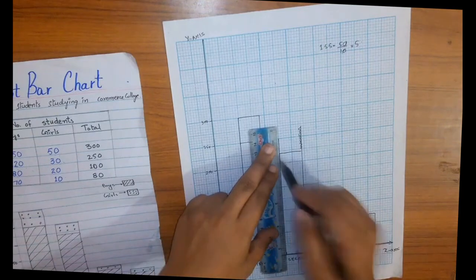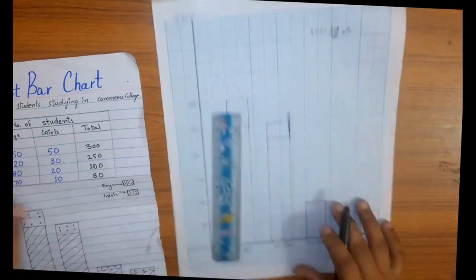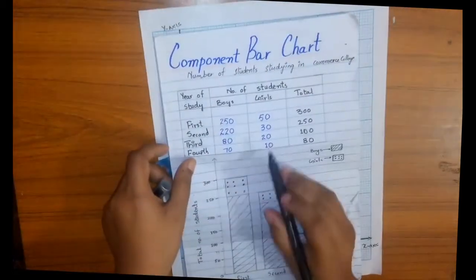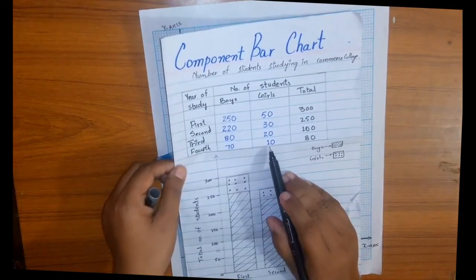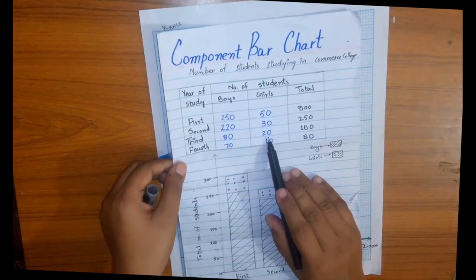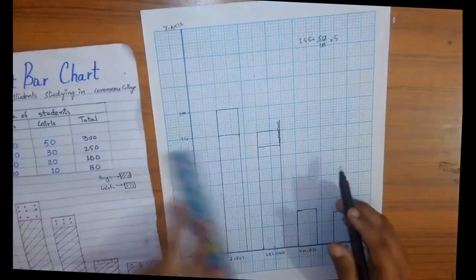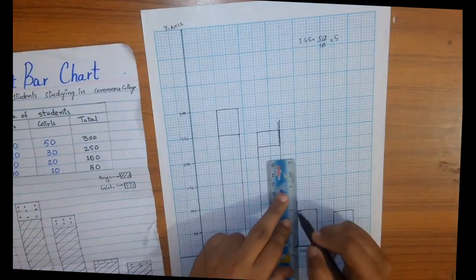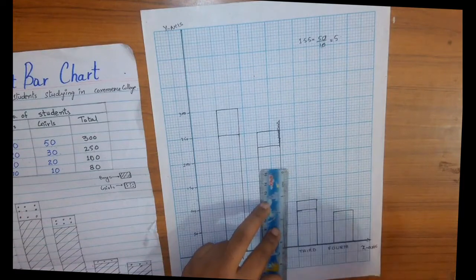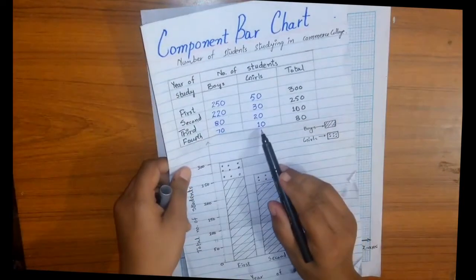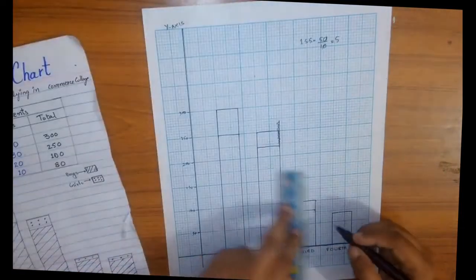Just add, and simply make a bar. In third year, we have only 20, and in fourth year, we have only 10 students. First, we will construct a bar for third year girl students, which are 20, makes a sum of 100. In fourth year, only 10 girls, which makes a sum of 80.